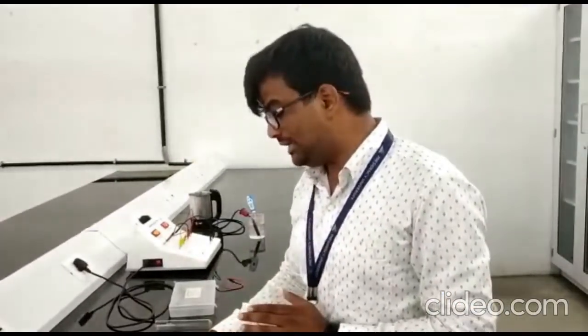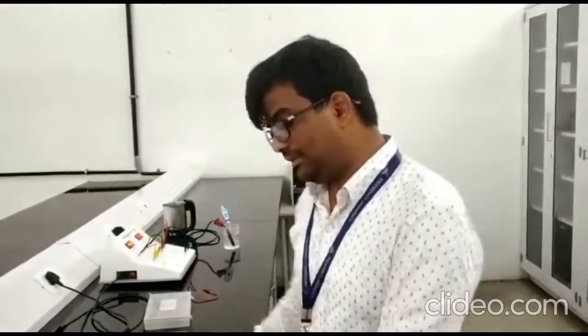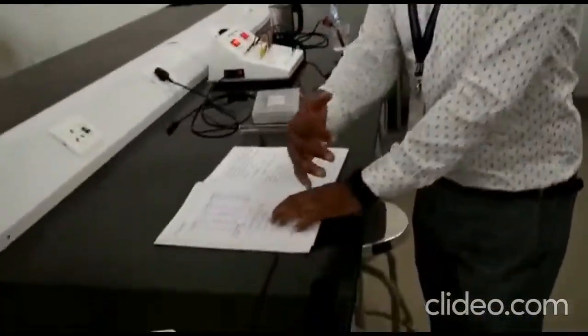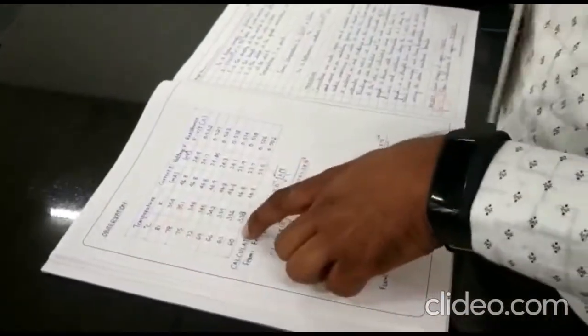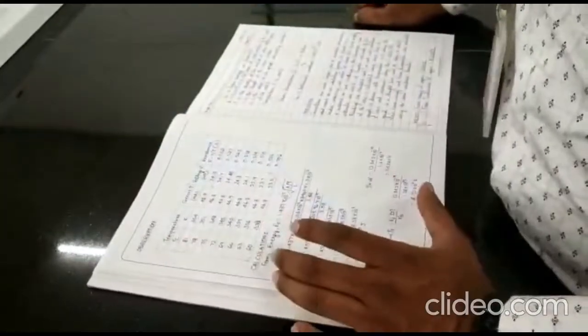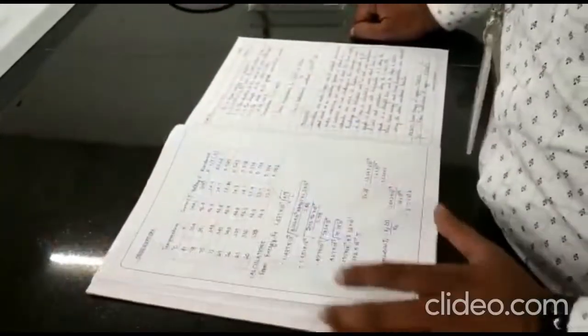Then calculate the resistance. Resistance can be calculated by the formula R = V/I. So these are the values which are tabulated from 81 to 60 degrees centigrade. You can take roughly 8 to 10 readings in steps of 3 degree decrease in temperature.